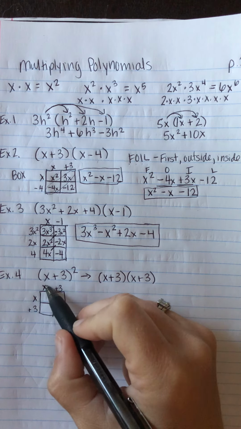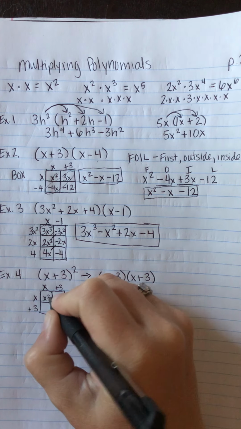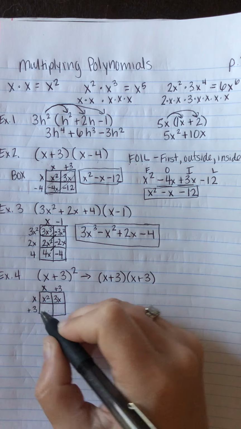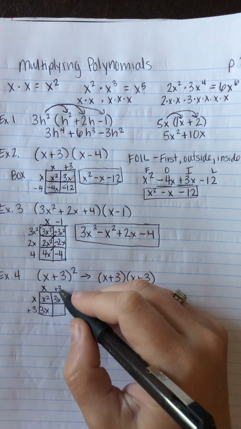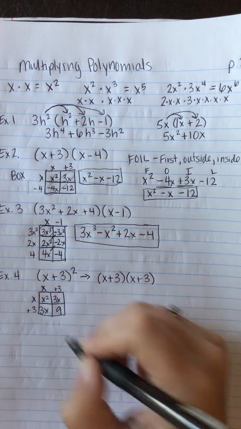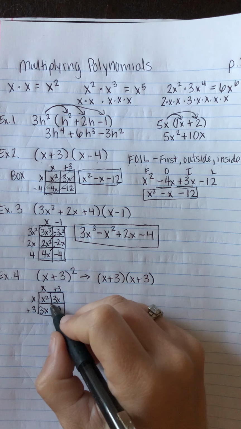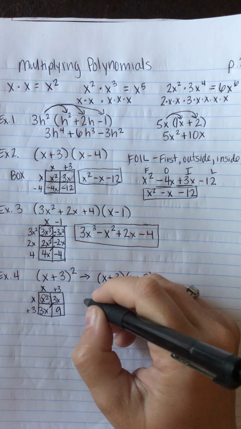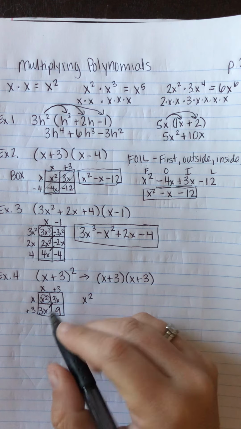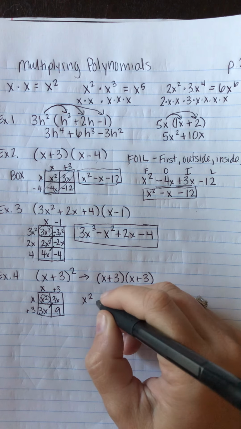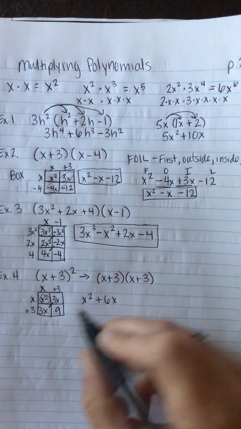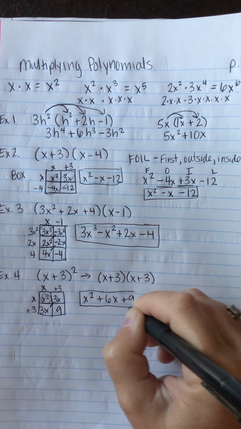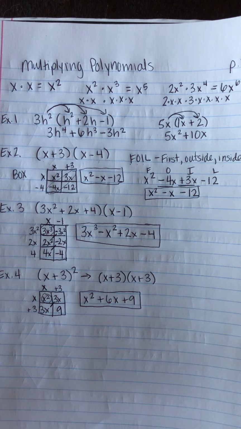So treat it like a multiplication grid. X times x is x squared. X times 3, 3x. X times 3, 3x. And 3 times 3, 9. We want to combine our like terms by adding the diagonals. So this is going to be our leading term, x squared. 3x plus 3x is going to give us a positive 6x. And we add our 9 at the end. And that is really all we are going to be focused on today.